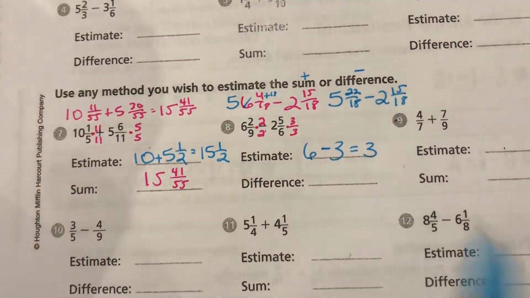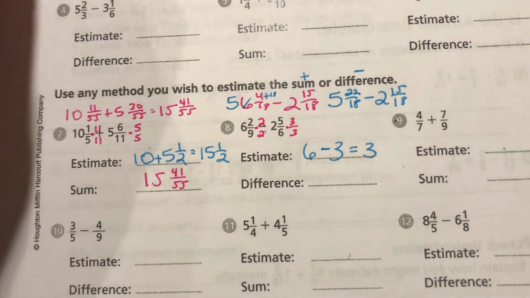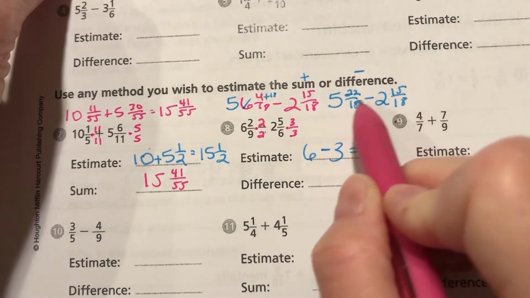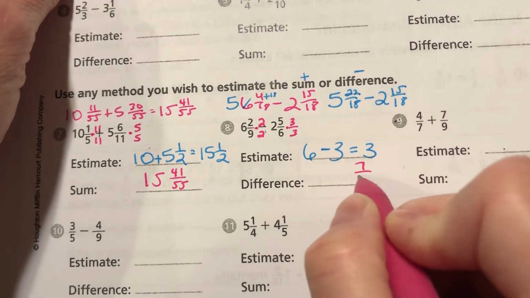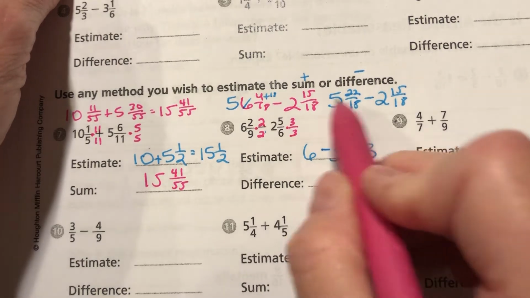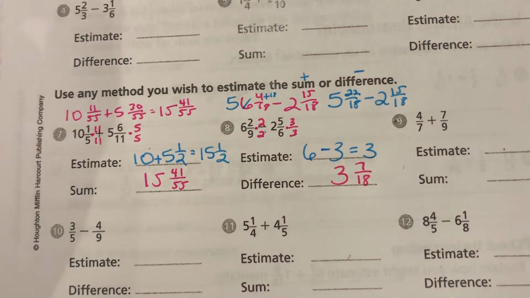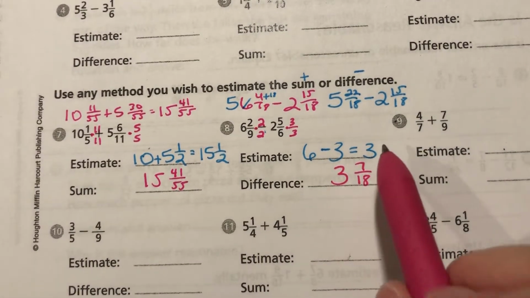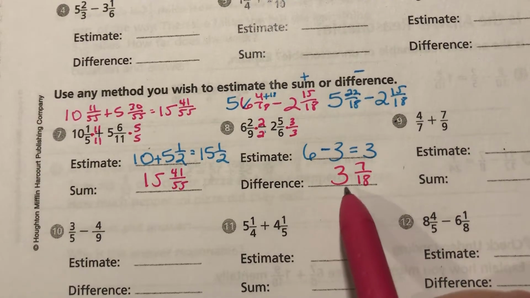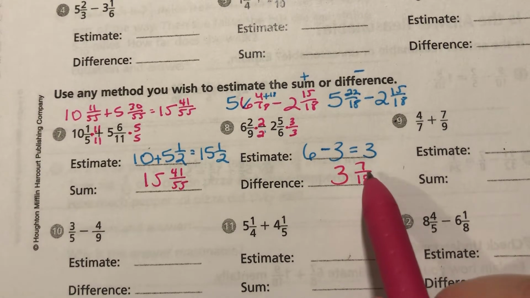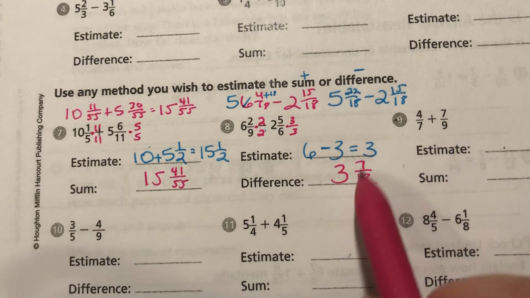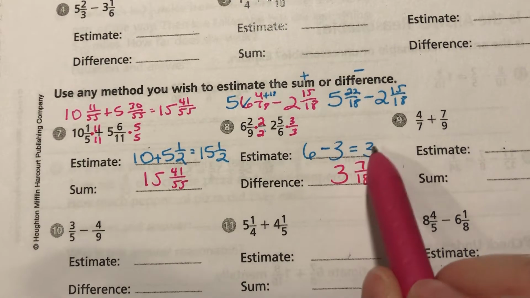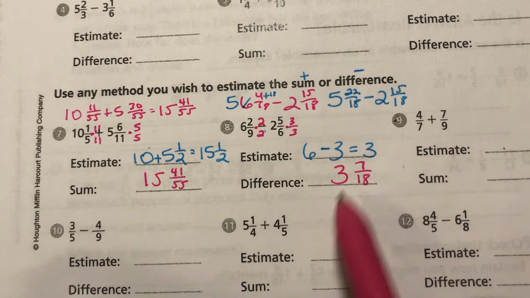So I can do this now, right? We borrowed. And when I do 22 minus 15, I get 7/18. And 5 minus 2 is 3. So our estimate was 3, and our difference is 3 and 7/18. Now I know 9/18 would be 3 1/2. So I would definitely say that this is reasonable.